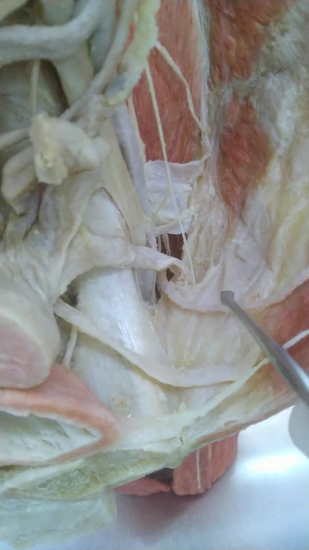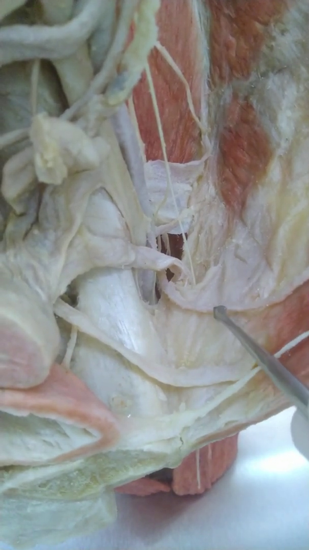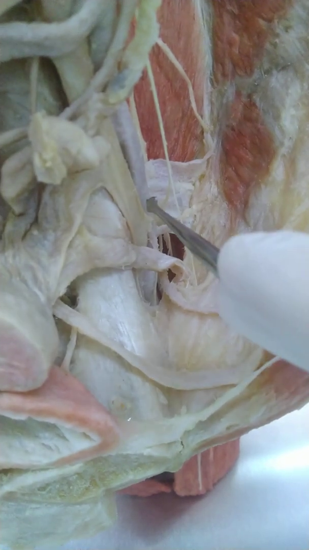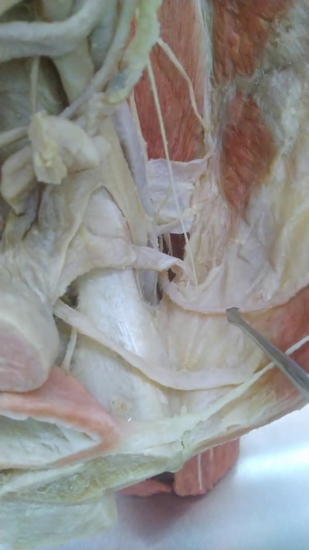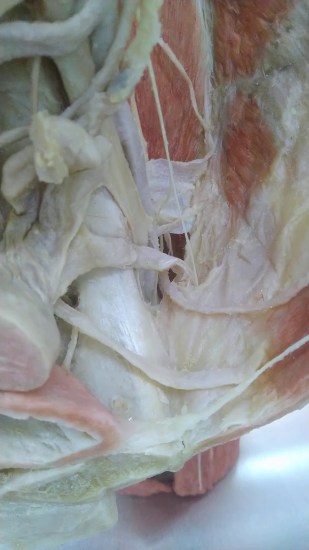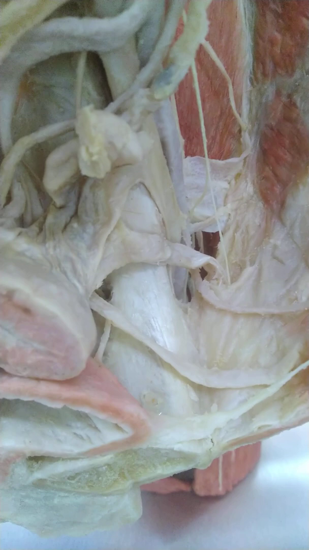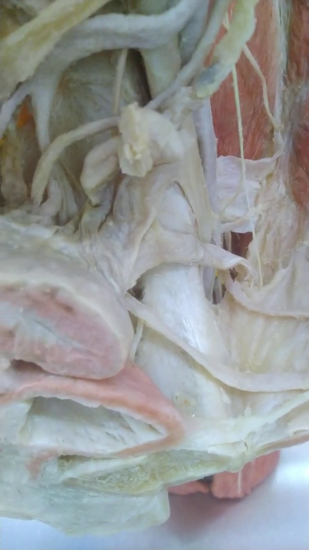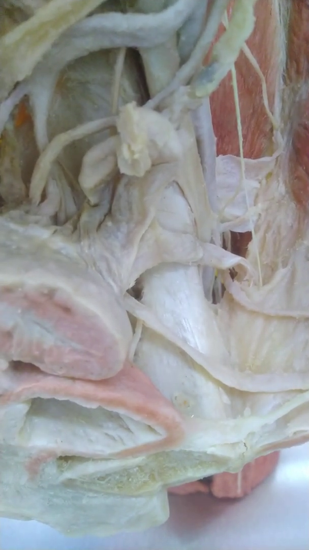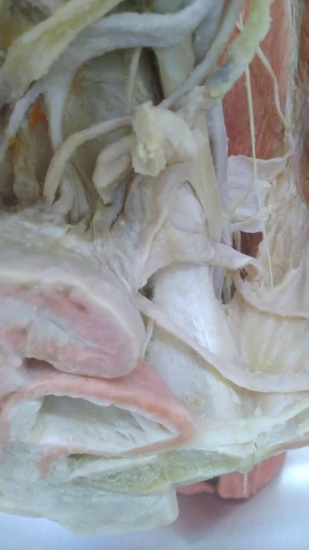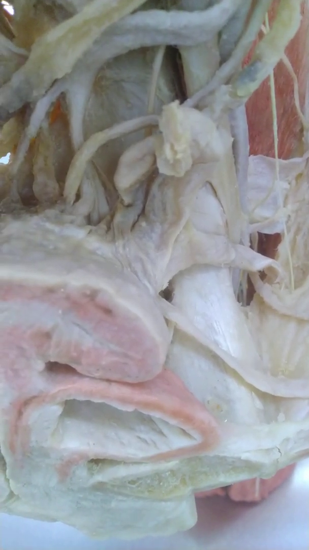The other vessel right there, that is a branch of the external iliac to the anterior abdominal wall. So that will be the inferior epigastric artery, which is contained as part of the lateral umbilical fold.